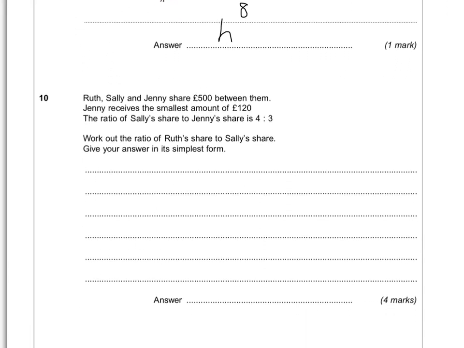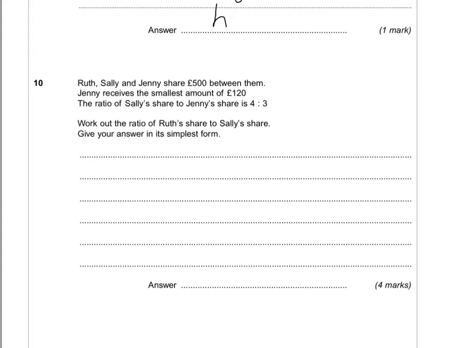Question 10, a ratio question. Ruth, Sally and Jenny share £500 between them. So you're given the total amount. You're told Jenny receives 120, and the ratio of Sally's share to Jenny's share is 4 to 3. And you have to work out the ratio of Ruth's share to Sally's share. Now, this mightn't be the most traditional way you're asked a question, but just take your time to read it. Think about the 3 people involved. Think about how much they might have and the various ratios.